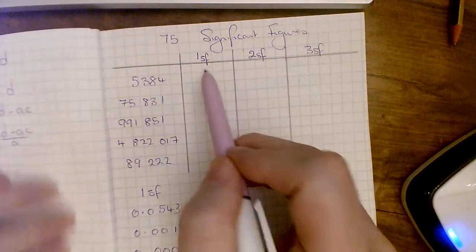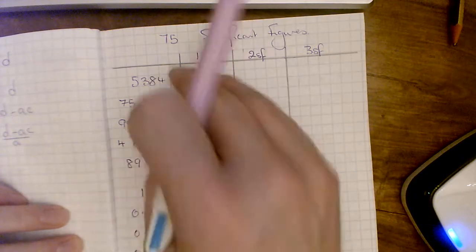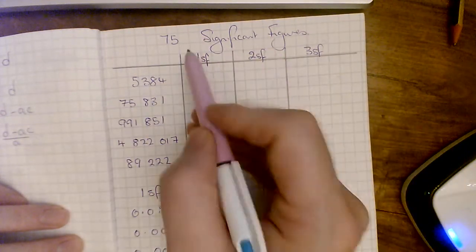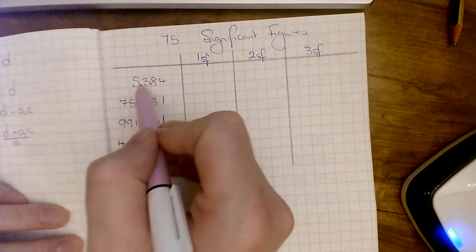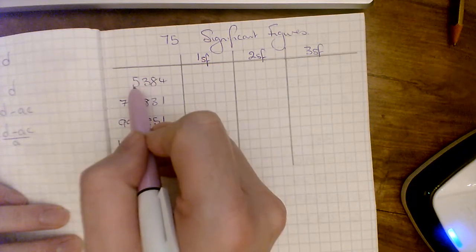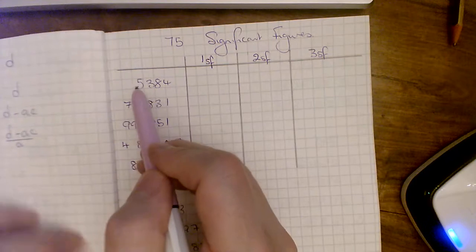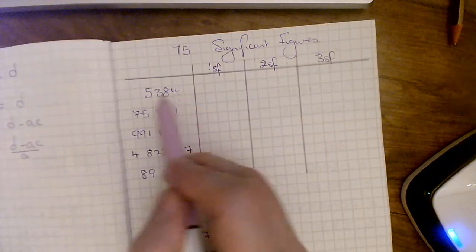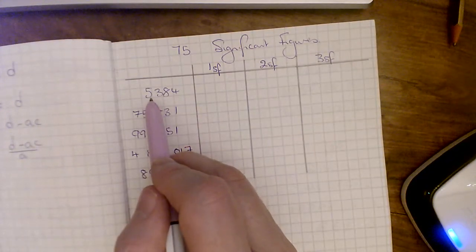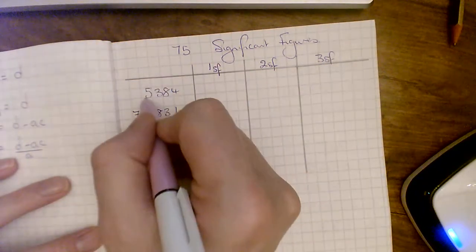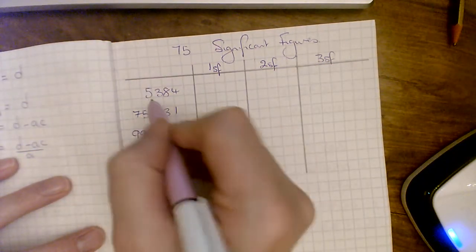So significant figures, you've got to find out where the number is and then round at that place, which is the whole point of significant figures. So for one significant figure, you find the first number in the list, so it's a 5. This is the most significant part of this number. This is the 5,000 part, that's a 5,384, so this is the most important bit, the biggest bit. So we go to the first number, and then we round to that number.